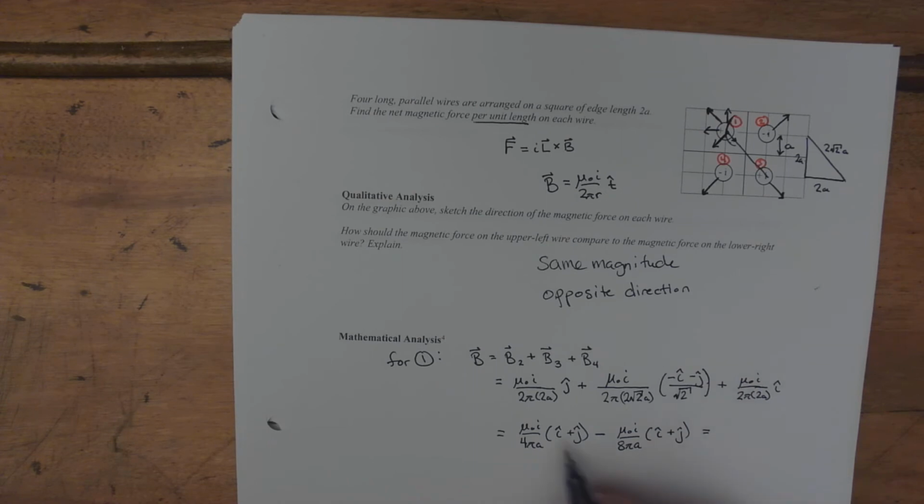And now it would be for i hat, mu naught I over 4 pi a minus mu naught I over 8 pi a, which leaves you with a mu naught I over 8 pi a in the positive i hat direction. And same thing for j hat. So this minus this, that would be in the positive j hat direction, and we would have the same thing outside. So that's just the magnetic field. That was review from the last section.